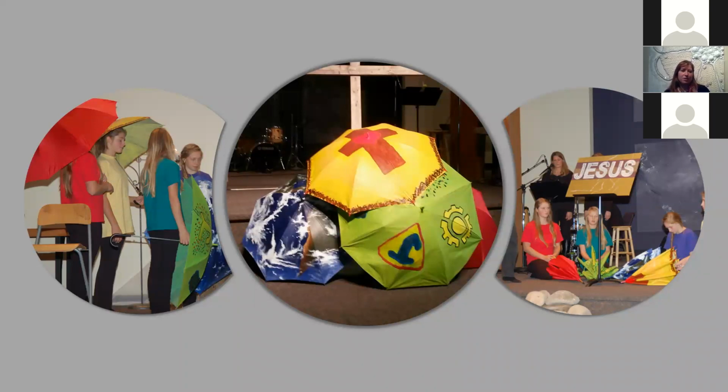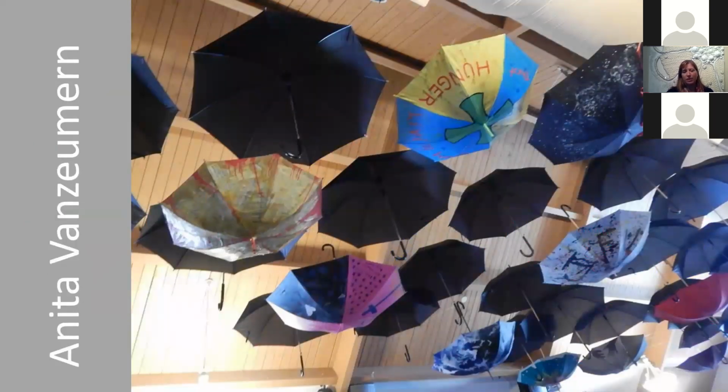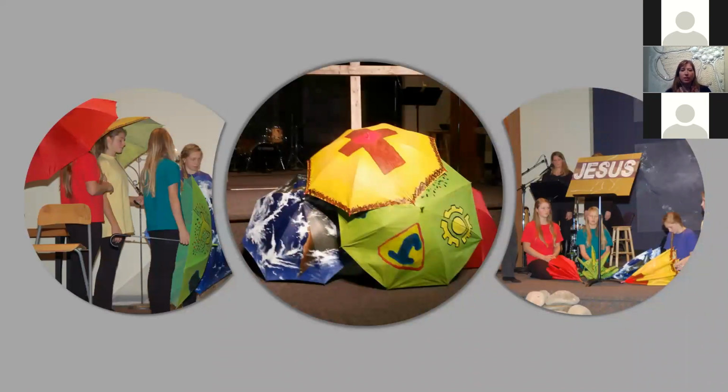The wonderful thing about this exhibit and this installation was that we were able to use it throughout the course of a year. Our theme was blessed to be a blessing. And I found a drama that incorporated the use of colored umbrellas. So we used those colored umbrellas in our candlelight service at Christmas time. And then throughout the course of the year, we were able to change things up in how they were displayed. As you can see in the first picture here, they were hung off of fishing line. And in the second one, we brought them down into different spaces.